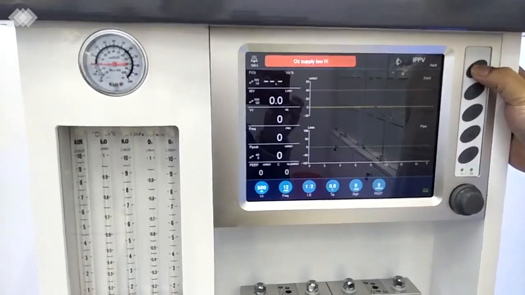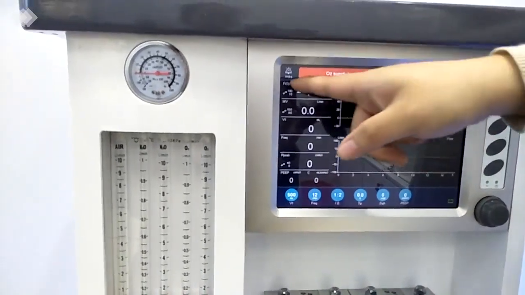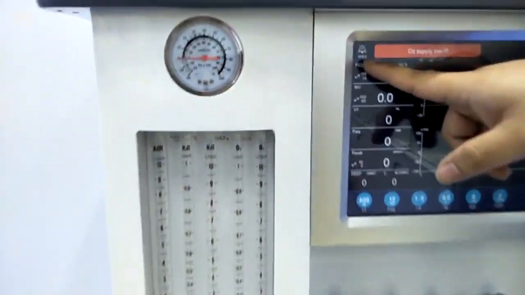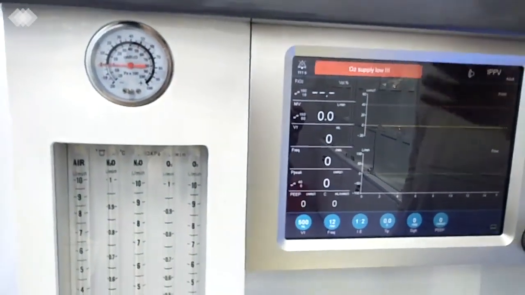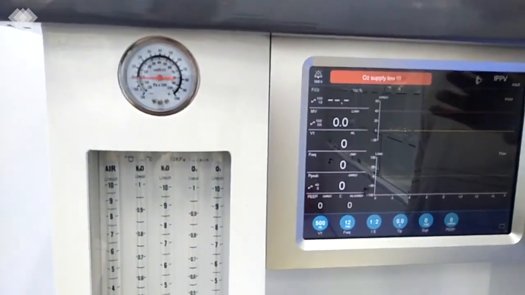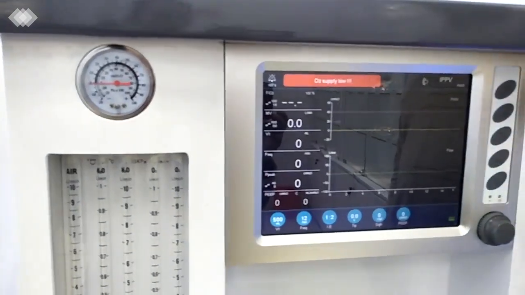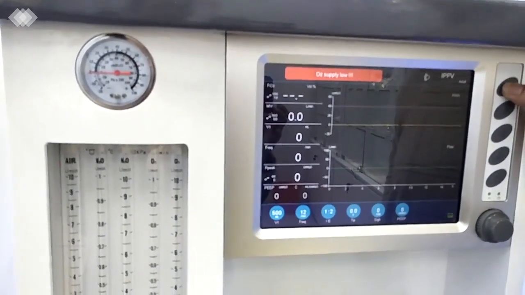For the first button here is the mute button. Once we press it, here has the time counting for 2 minutes. After 2 minutes, the alarm will recover again, because we should ensure that the doctors will never forget about the alarm. And if you want to recover it in a sudden, just press it again.